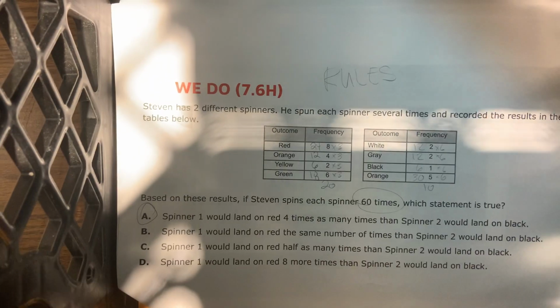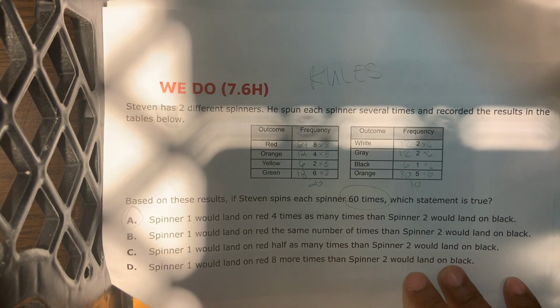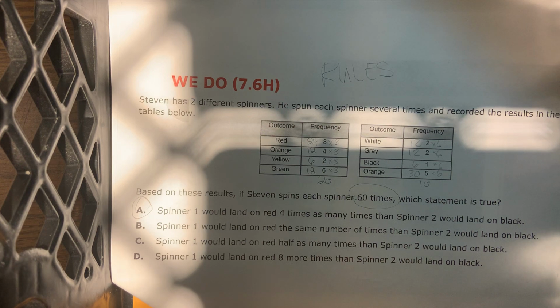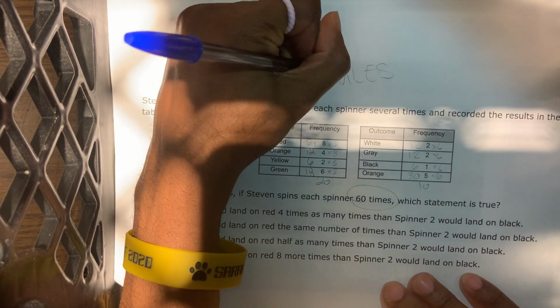All right, ladies and gentlemen, let's do this "we do." We had issues with the last "I do," but this "we do" looks like it's pretty good. All right, let's go to rules.